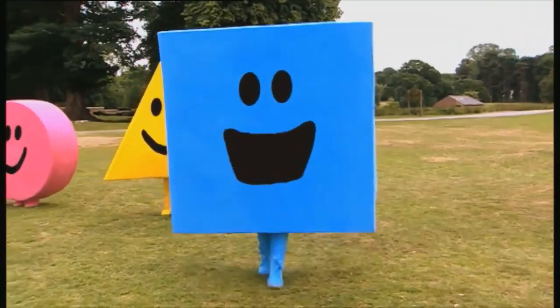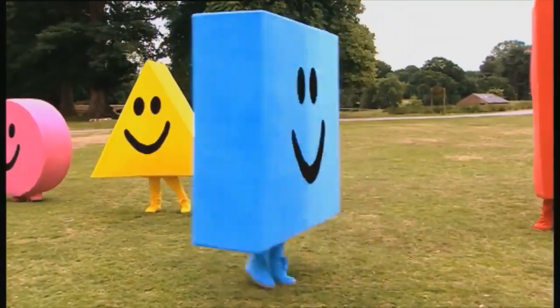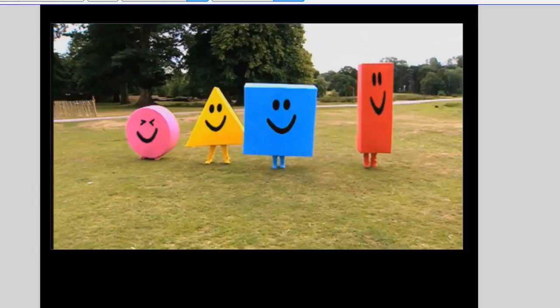I am a square. Not a square, you're deluded. That's what you are. And you're also a cuboid.